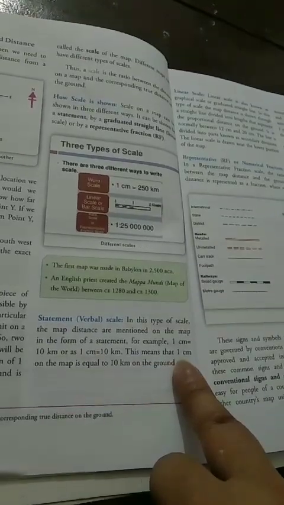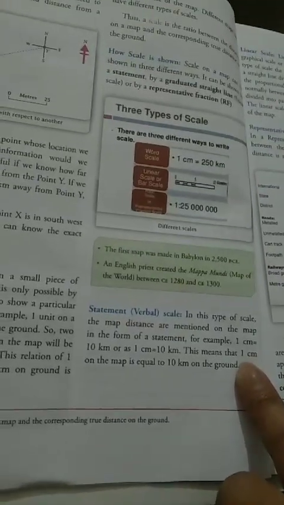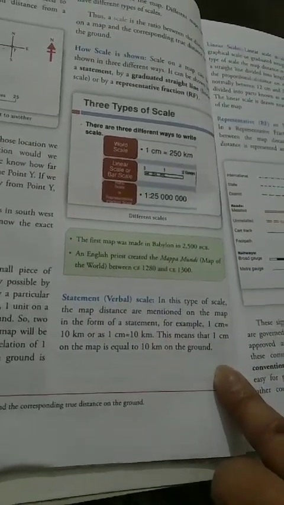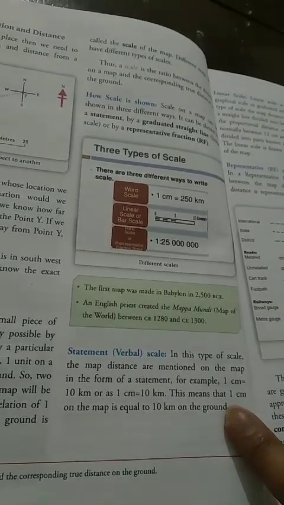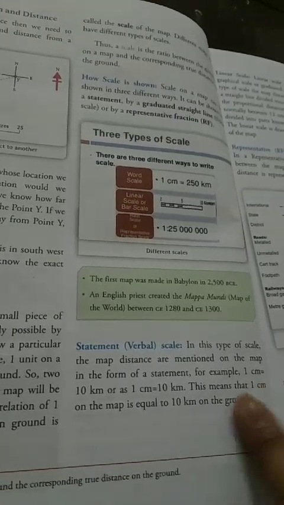Okay, this is a method in which the scale is shown in the form of a statement. For example, suppose it is written that 1 centimeter represents 10 kilometers. It means that if 1 centimeter is shown on the map, it is equal to how much distance on the ground? 10 kilometers. This is the scale which is shown in a statement way. It means that 1 centimeter is showing 10 kilometers on the ground.